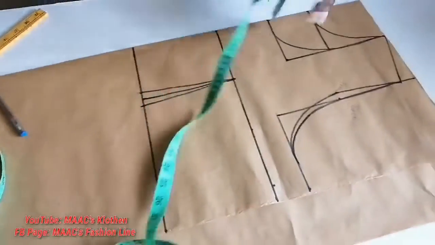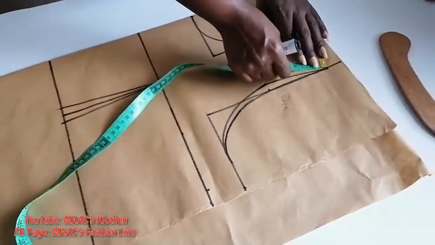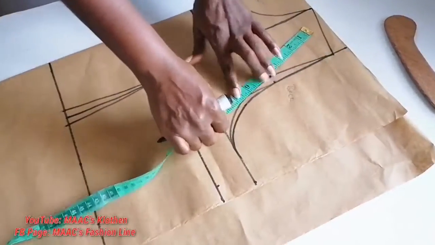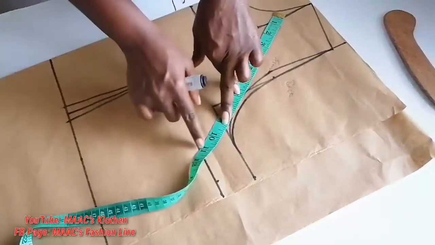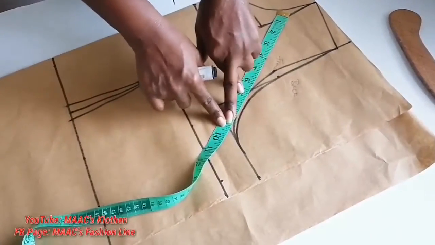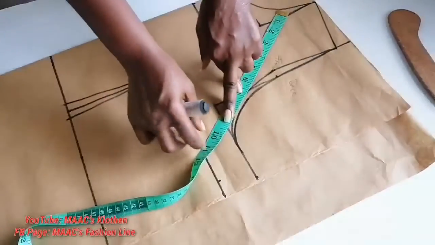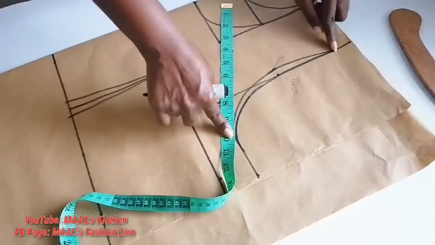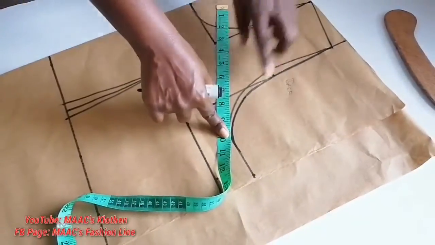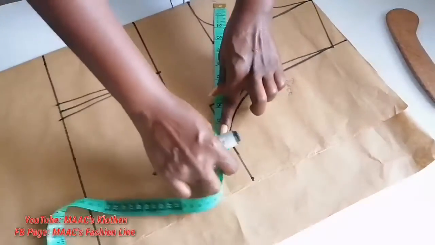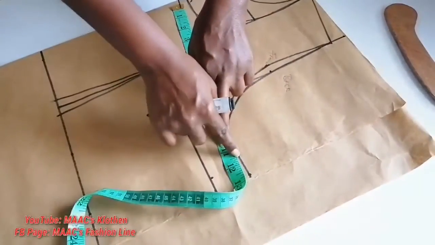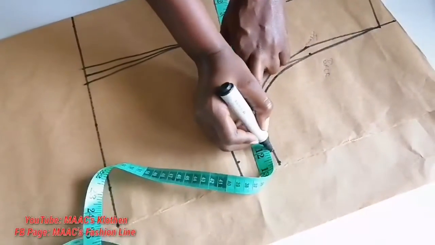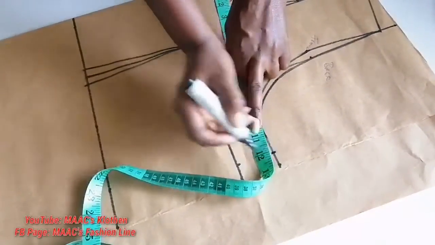So we'll measure our armhole. Our armhole is 9. That is 18 divided by 2, making 9. Then we'll add allowance. In case you want to join a sleeve, you add 1 to it, making 10. And then because you sew the upper part here, you add ½ inch to it, making 10.5. Then you leave either 1.5 or 2 inches allowance. So you are leaving 2 inches allowance.